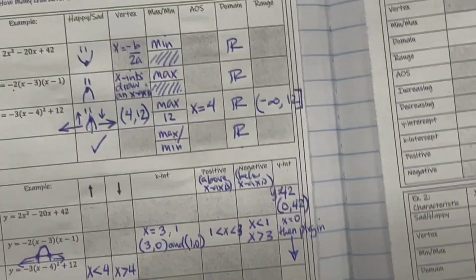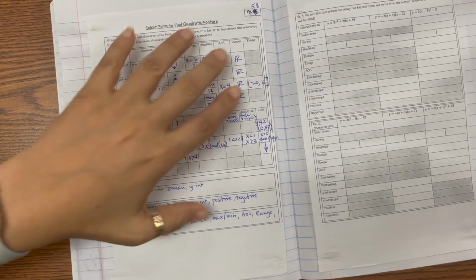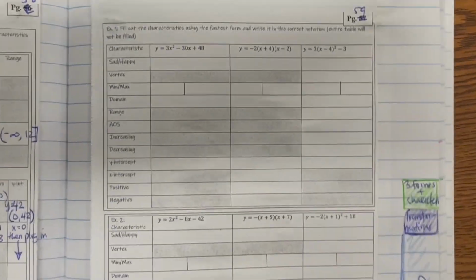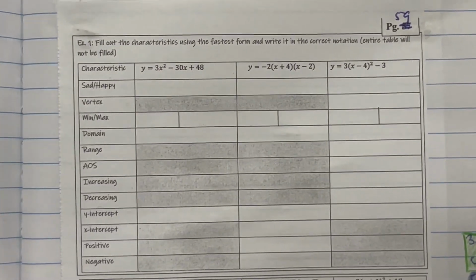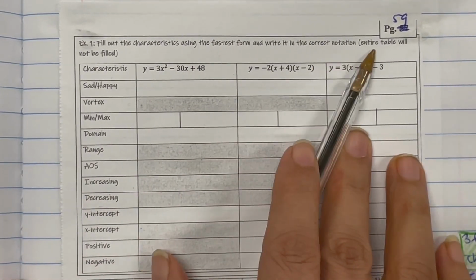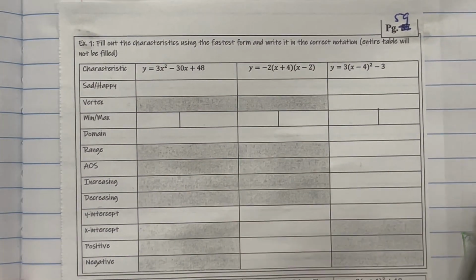Okay, so this is a quick summary of which one is the fastest to find which characteristic. What I want you to do is do this first example, and I'm going to start you off, and then you're going to do it, and then we'll do the second one together. So starting you off, fill out the characteristics using the fastest form and write down the correct notation. Entire table will not be filled. So the ones that have the blanks are not going to be filled.